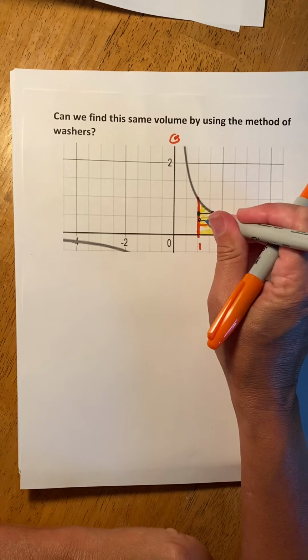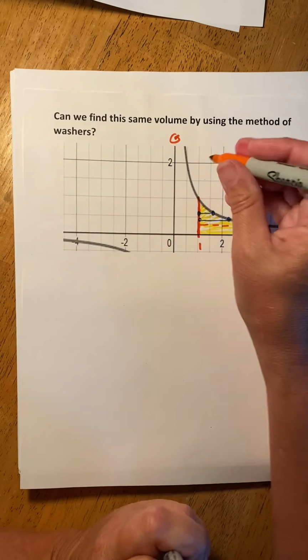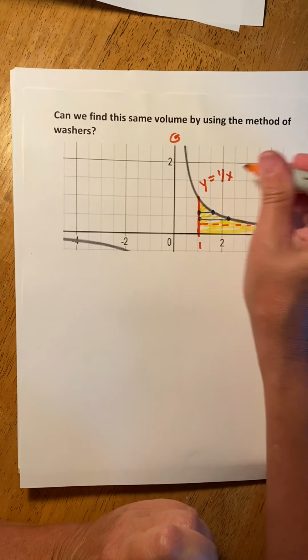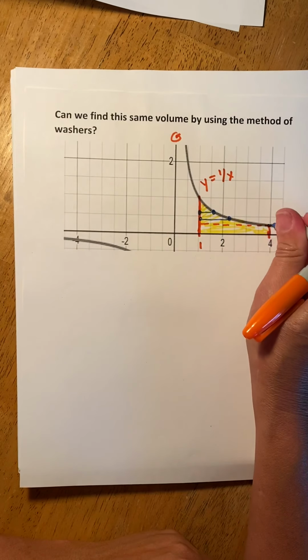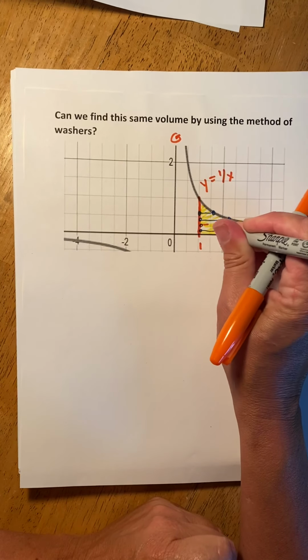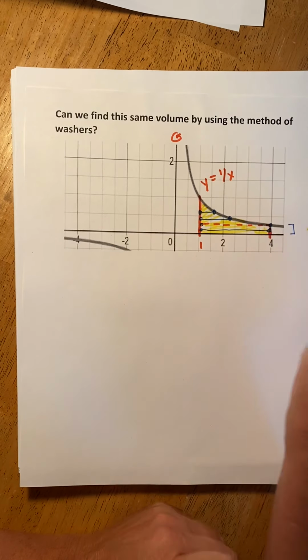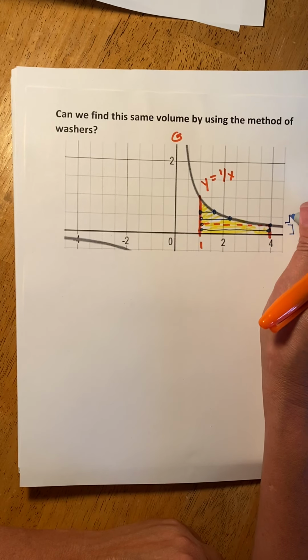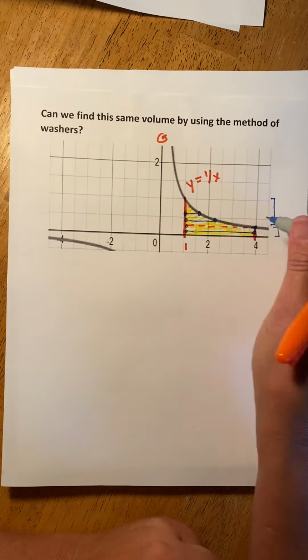So right to left, things behave nicely, y equals 1 over x, until we hit this point right here. And then below, from this point down, we have a different right to left relationship. So what we have to do is look at this in 2 pieces. So this is going to be volume 1 and volume 2.